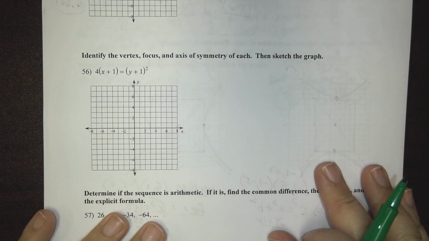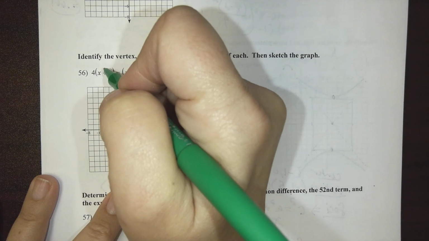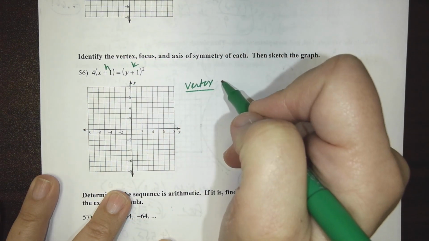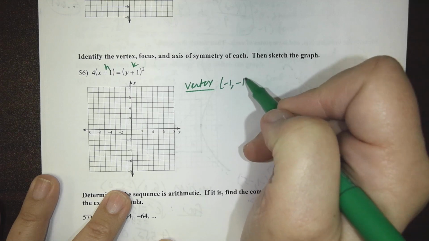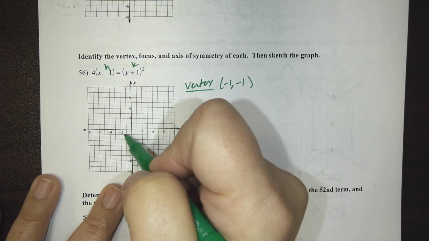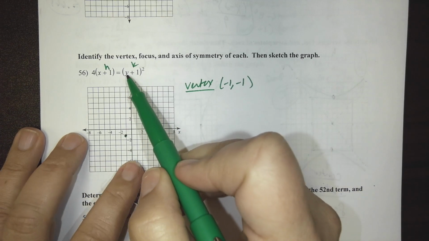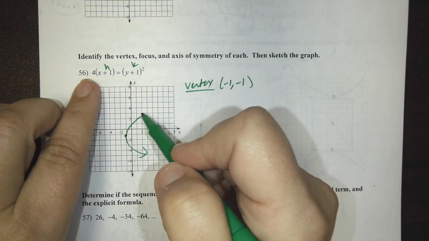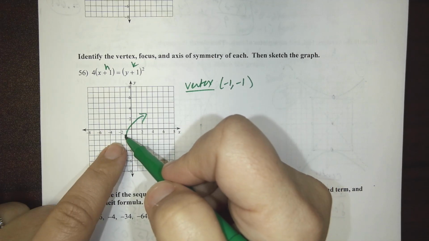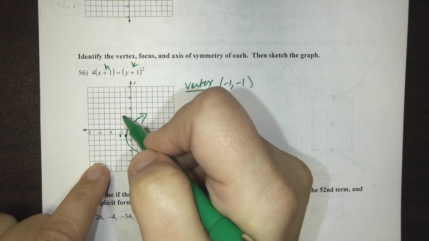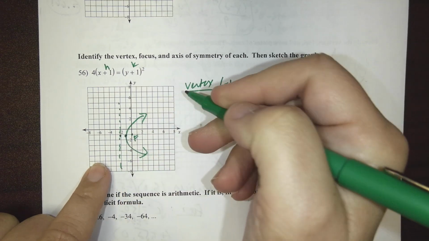All right, we'll do that again right here. Your h, your k, your vertex is at -1, -1. Again, if you find the vertex and know if it's up, down, left, or right, you're going to be halfway done. The y is being squared, so we know it's going to the right because this is positive. Divide by 4 is 1, so again, 1, 1. This is your focus. This one is your directrix line.